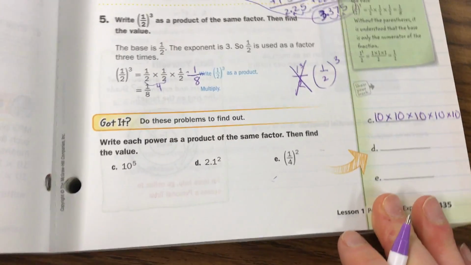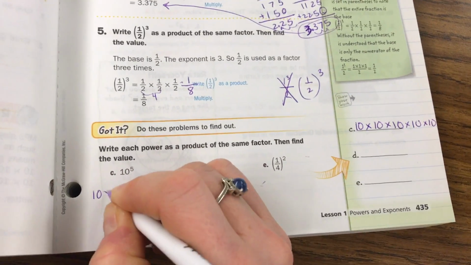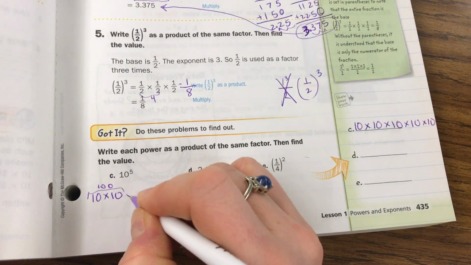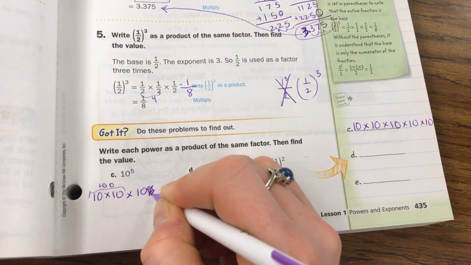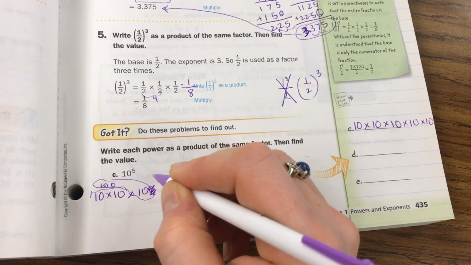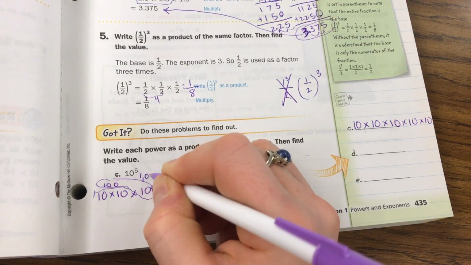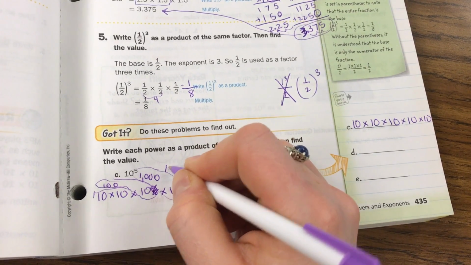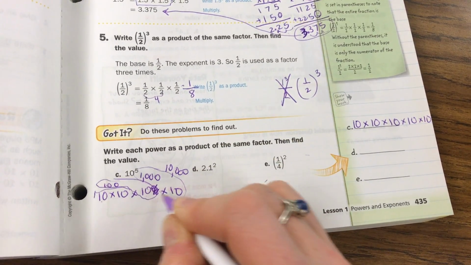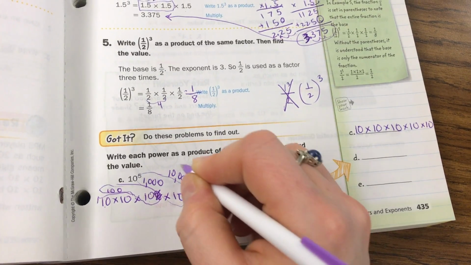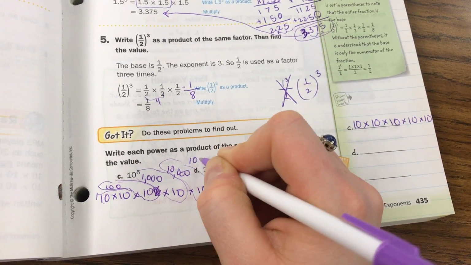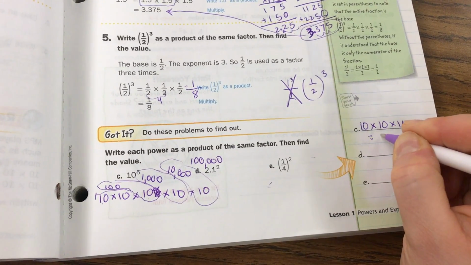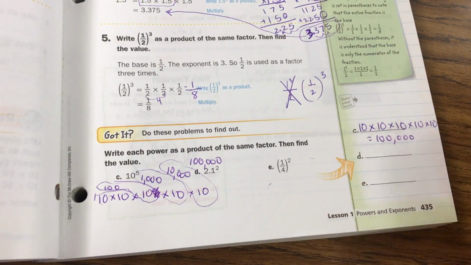Now, let's find out what the product is. So your first 10 times 10 is 100. So then you do 100 times 10. So you have to add another 0, so it'd be 1,000. Then you do another times 10. So 1,000 times 10, you add another 0, that'd be 10,000. 1, 2, 3, 4, 5. 10,000 times 10 would add another 0, so that would be 100,000. So this product is 100,000.